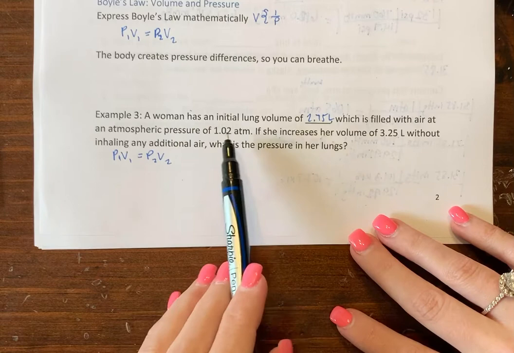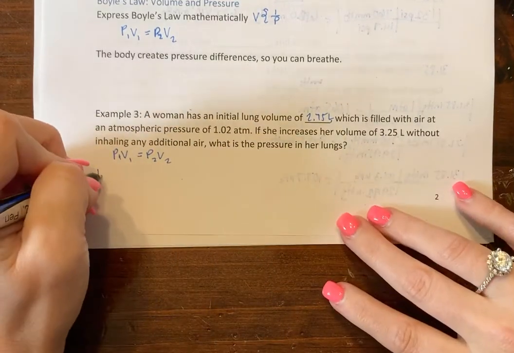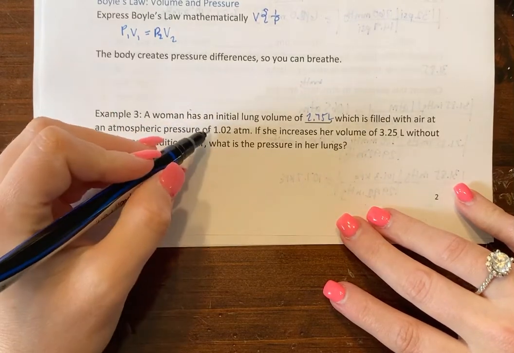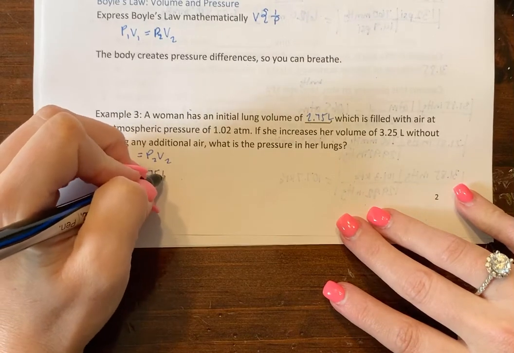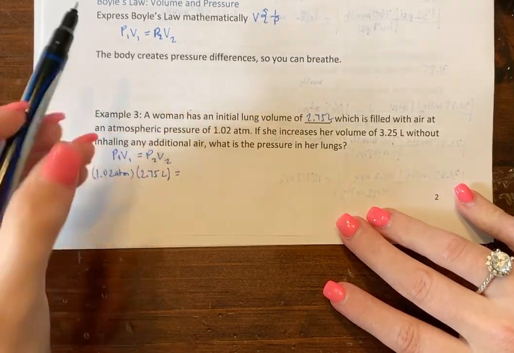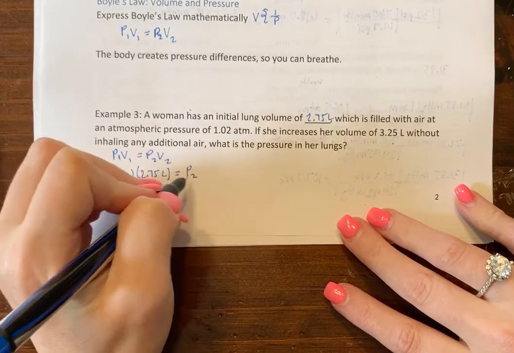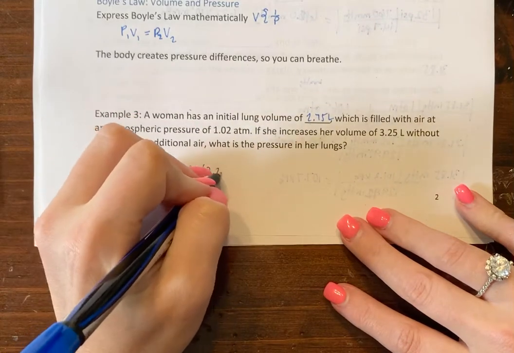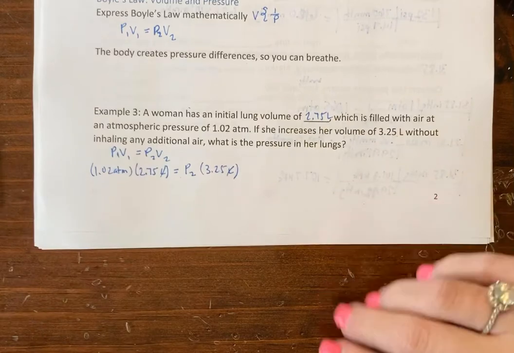Just make sure you pair them up together. So the first pressure that I see is this one. So 1.02 atmospheres. And it goes with which volume? 2.75 liters. Second pressure, we don't know, that's what we're trying to figure out. Second volume, 3.25 liters. So you can see here that liters are going to cancel out.